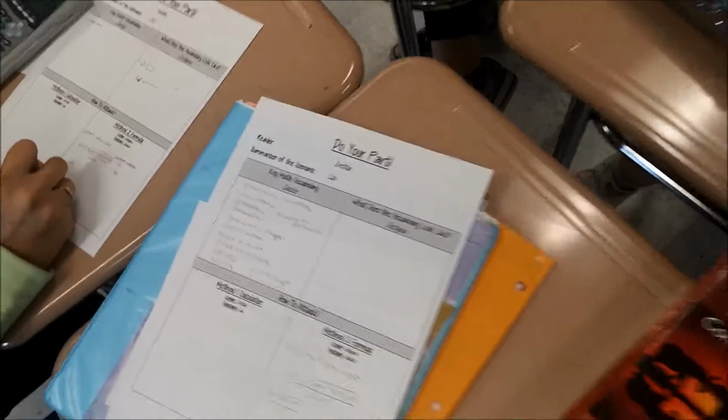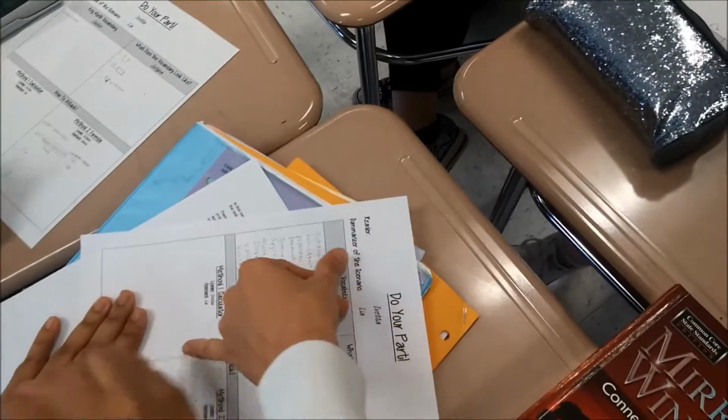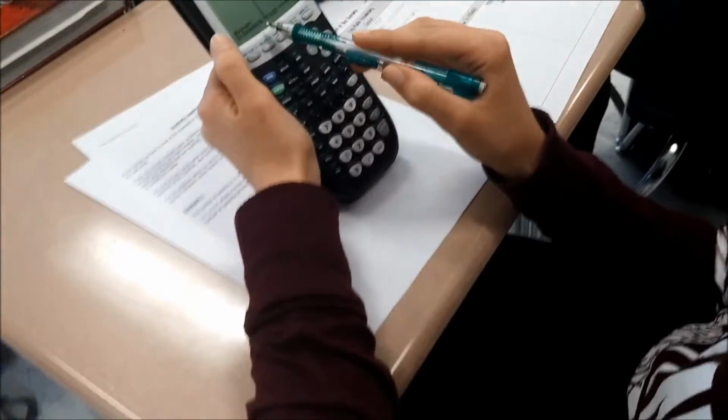What's the formula for vertex? 2a, there you go. So it's a part of the quadratic formula. You know the part that it is? The part out in front in the denominator. Is this what you're supposed to do? Find the minimum. Good, so you're tracing. So you do 0.5. Good.